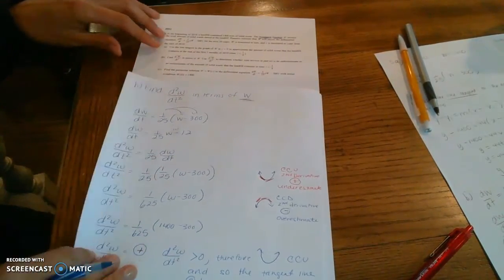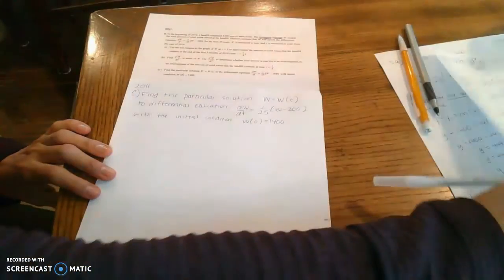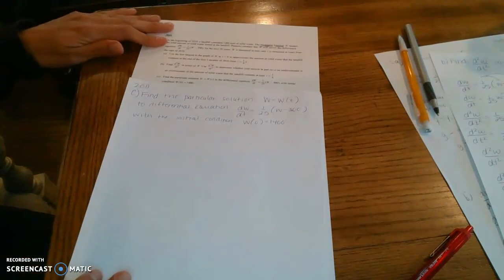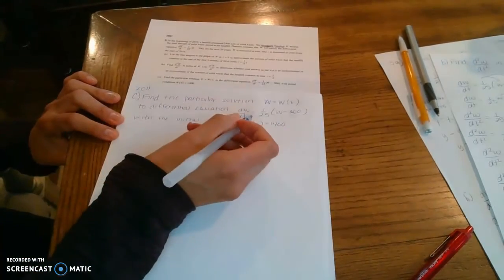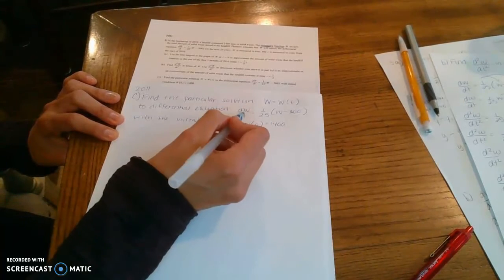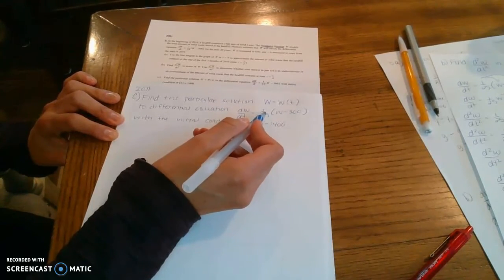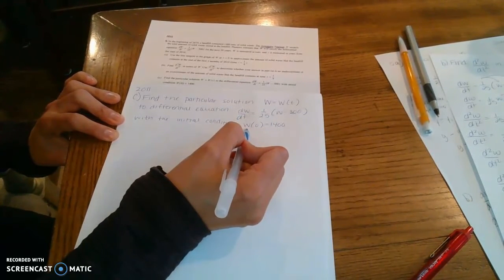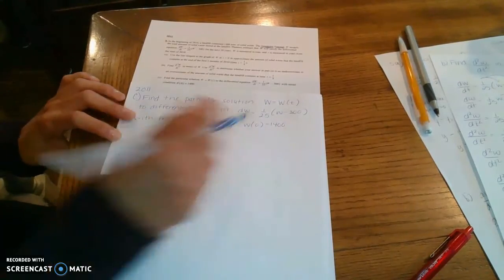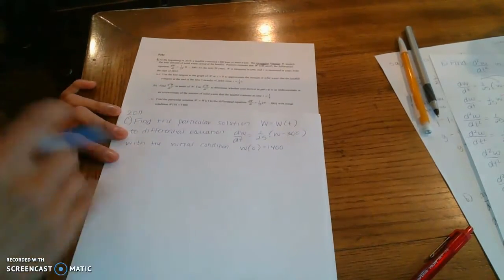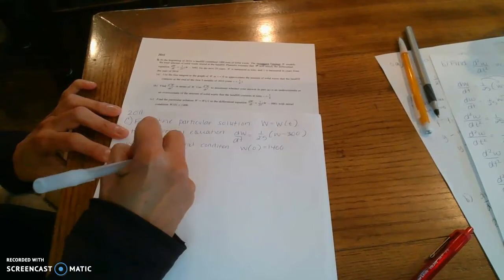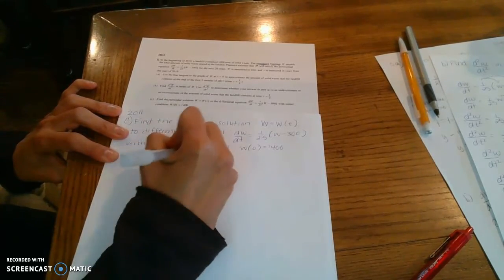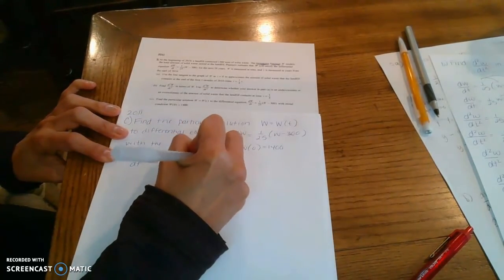Okay, last part. It says, find the particular solution W equals W(t) to the differential equation. So this is just what we've been doing: we have to separate and integrate, and we have to apply the initial condition to find C. But again, we'll do it together. dW/dt equals 1/25 (W minus 300).